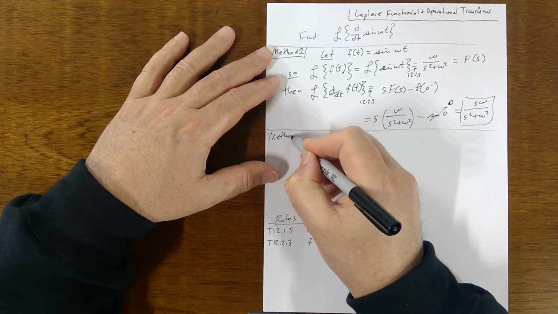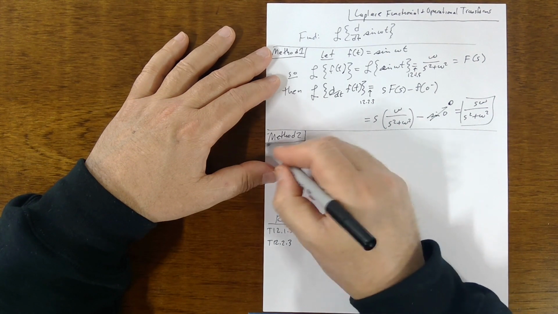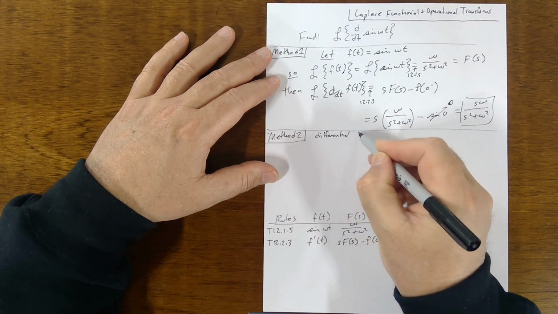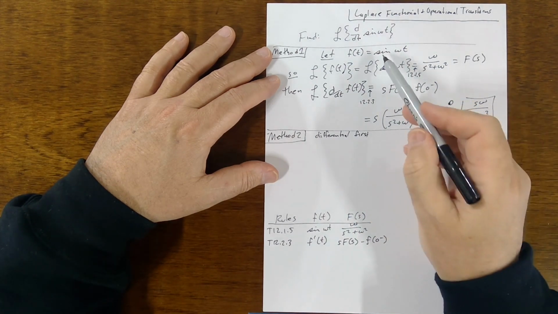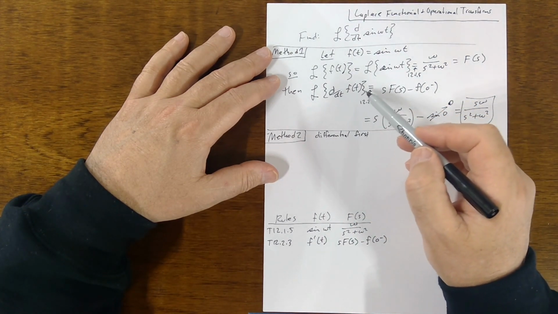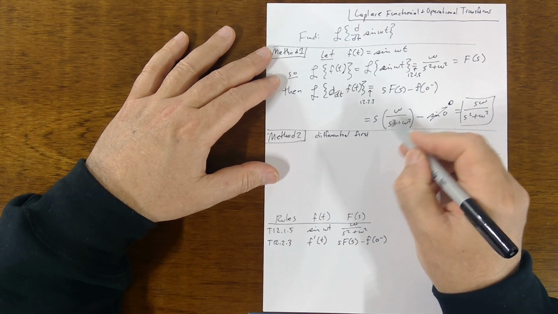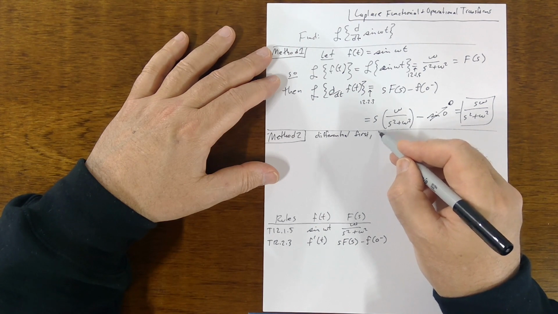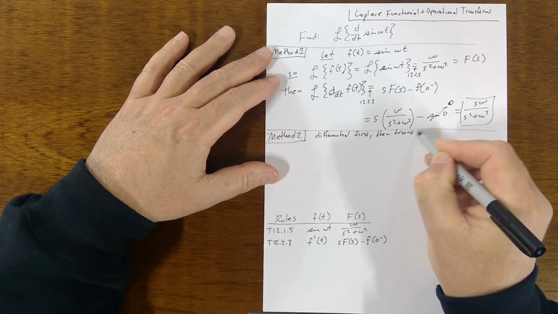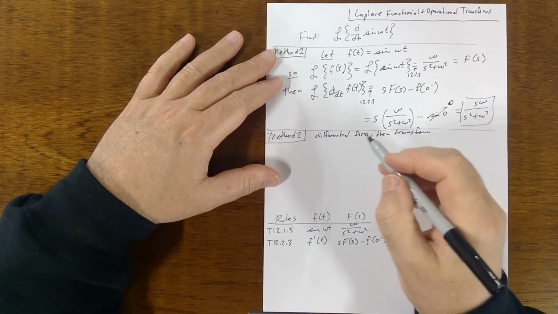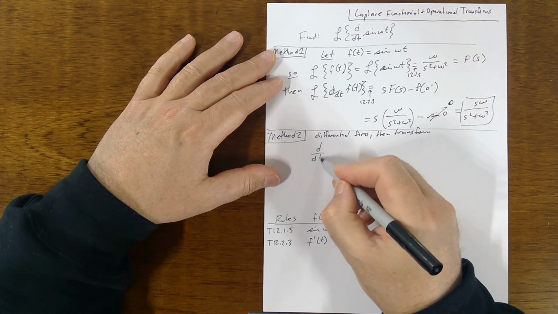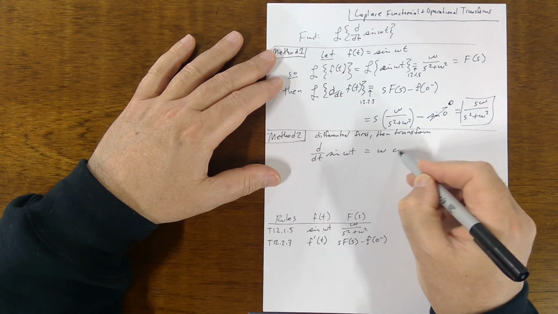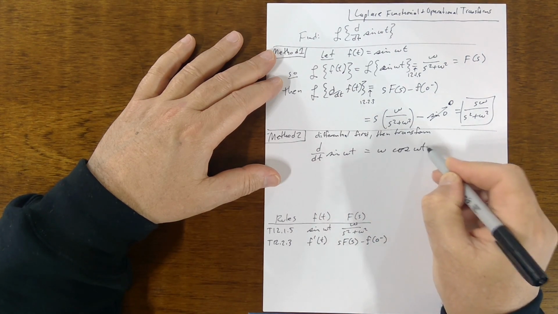We could also do method 2. That is, we could differentiate first. Like here we sort of did the Laplace first, and then we did the differentiation, and then we plugged in some stuff. We could differentiate first and then transform. So if we do that, then d/dt of sine omega t is just omega cosine omega t.